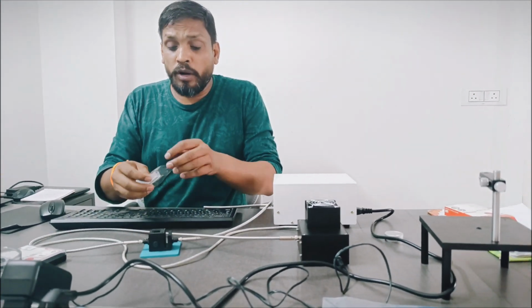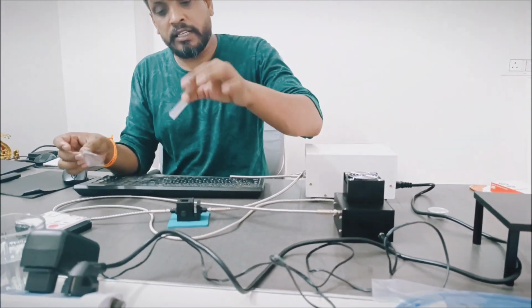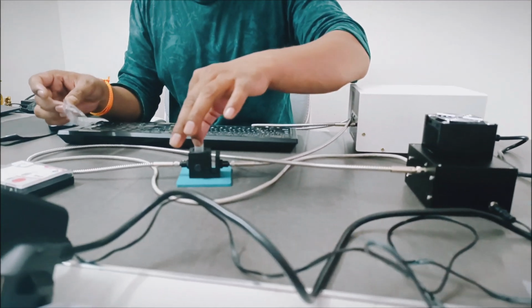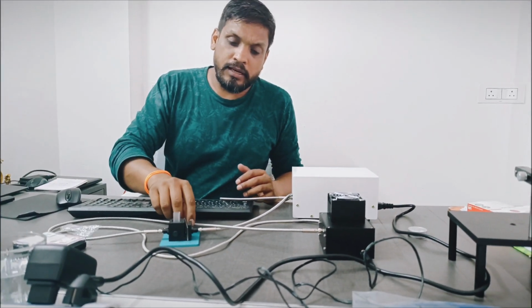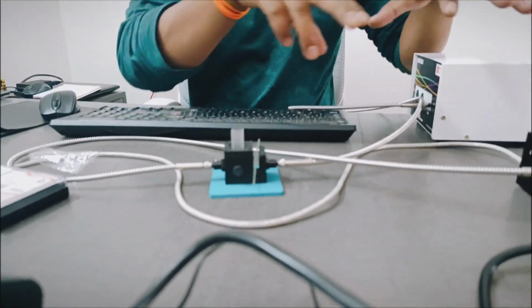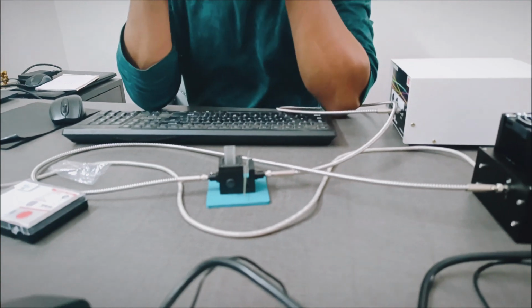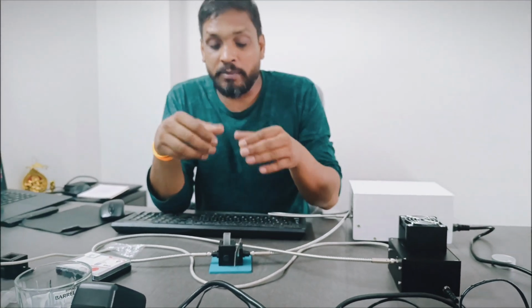In this sample holder, you can put a 10 mm path length cuvette. You have to insert it like this, or you can put any thin film like this. You can put the thin film. So this is the setup for doing the absorption measurement. Now I will show you step by step how to do the measurement.